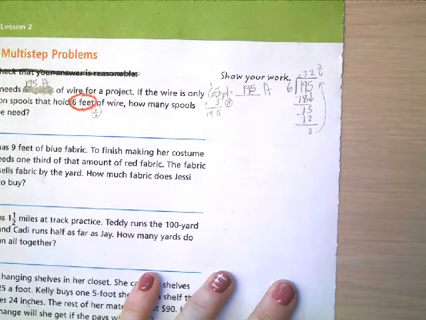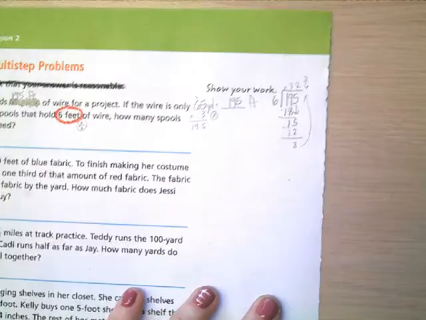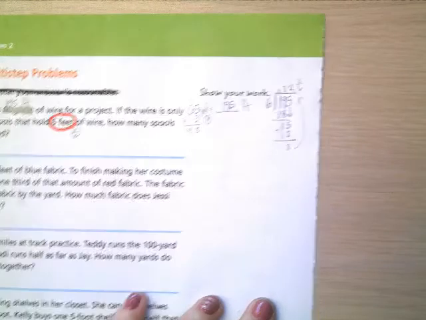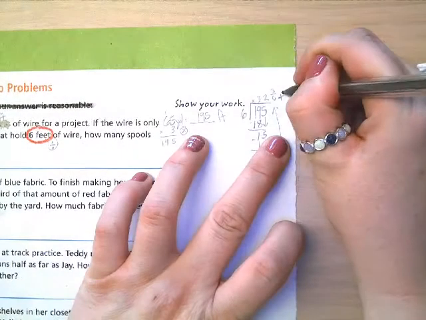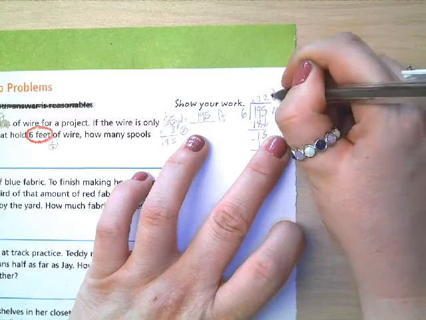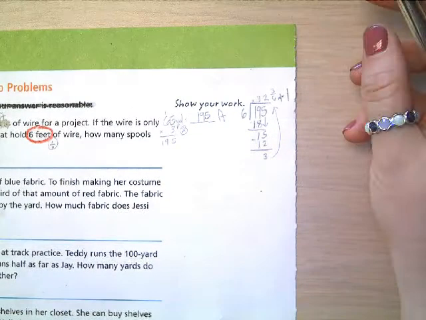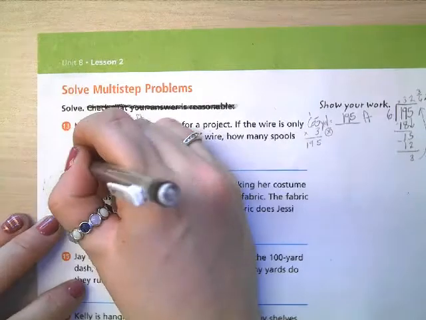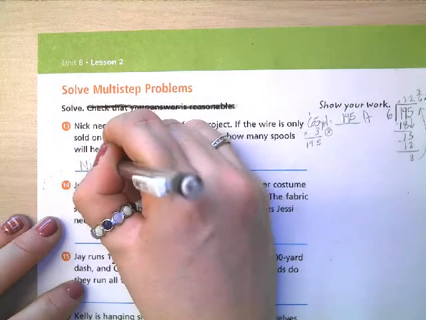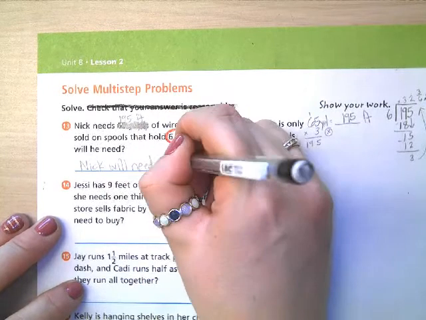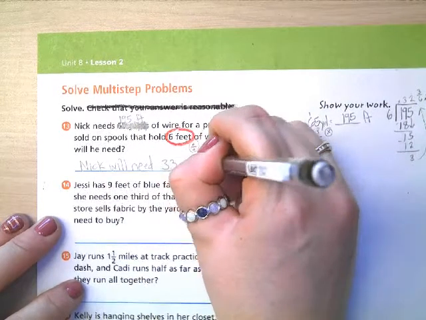That's the fraction of a spool. But you can't buy fractions of things at the store. You have to buy the whole package or buy an extra one. So what do you do with this information? 32 and 3/6 or 32 and a half, either way, you have to add 1. He's got to buy an extra spool so that he doesn't have a leftover. He needs to have at least 195. So he has to buy 33. So Nick will need 33 spools of wire.